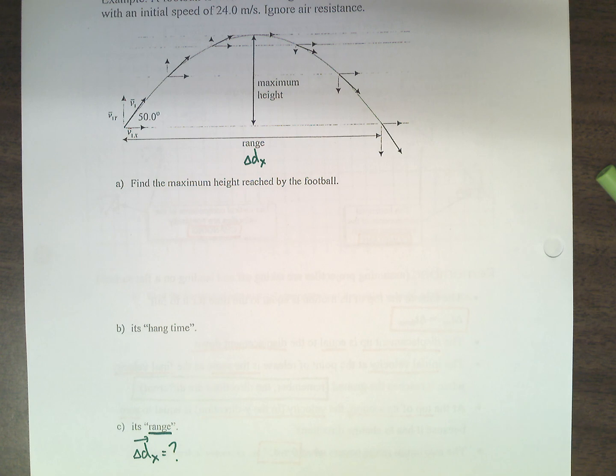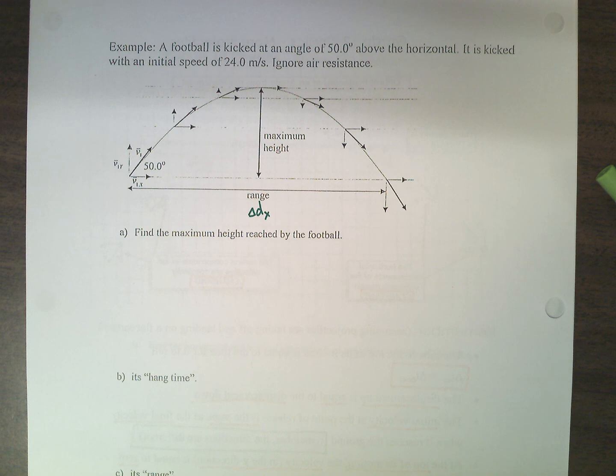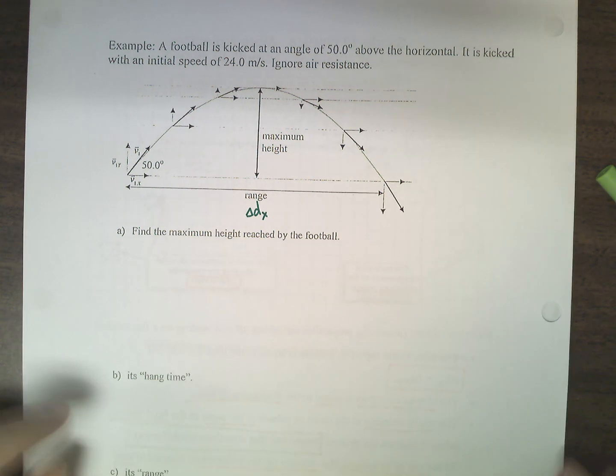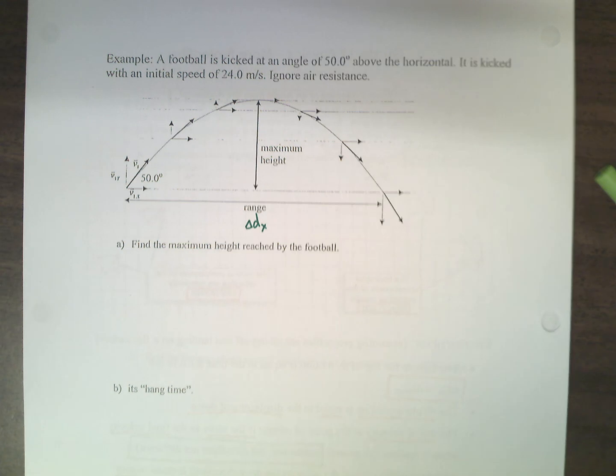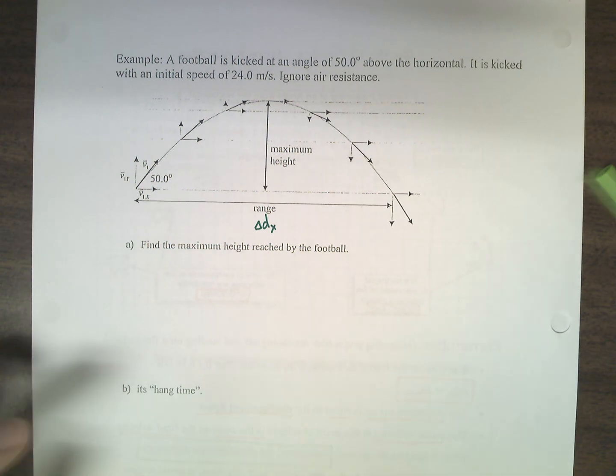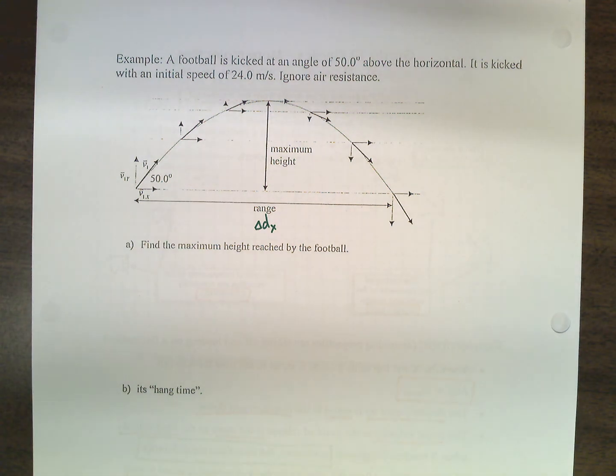Okay, hang time is part B, but first off, let's start with part A. Find the maximum height reached by this football. So let's read the question here. A football is kicked at an angle of 50.0 degrees above the horizontal, and it's kicked with an initial speed of 24 meters per second. It says ignore air resistance, and we can just assume that I'm not going to throw in air resistance for you on our first question here. So we're going to ignore air resistance.